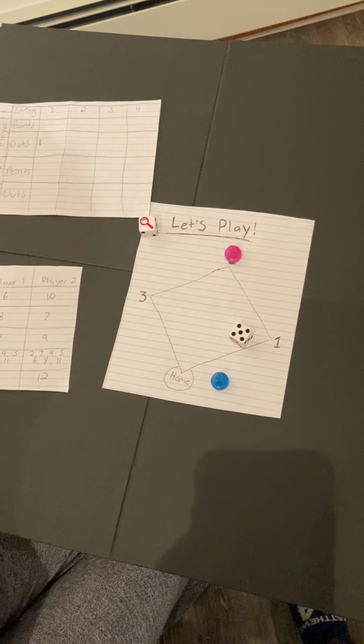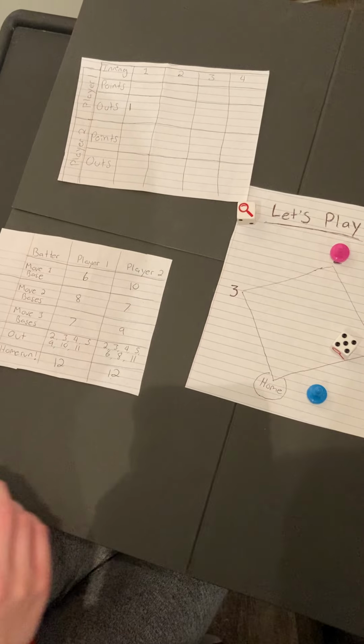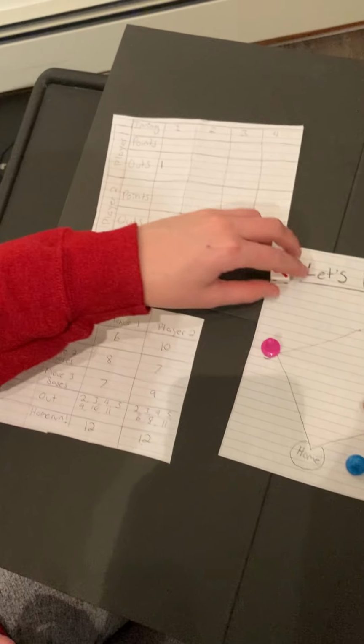I want to excuse the magnifying glass. That's the only dice I had. So it looks like we have 6. So on my rolls, that means I get to move 1 base. So I'm getting close. I move over to third. Still no points though. And we'll go again.